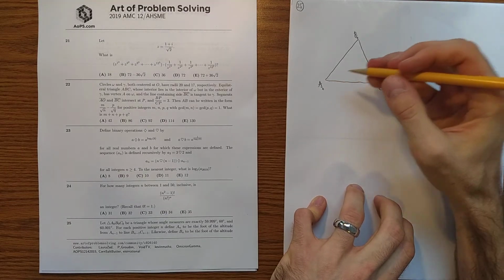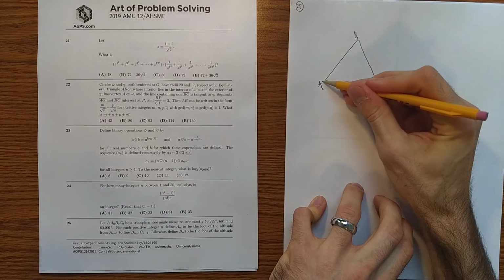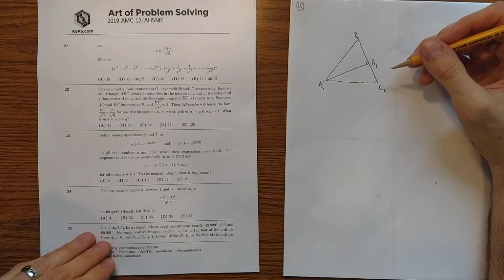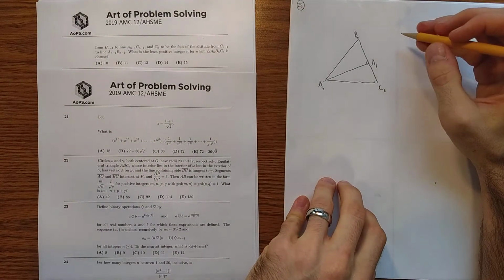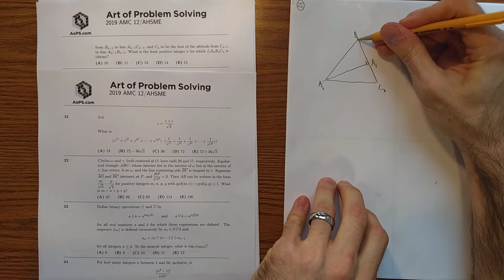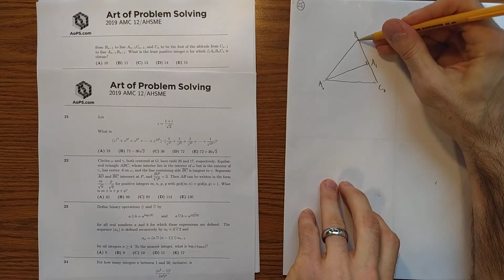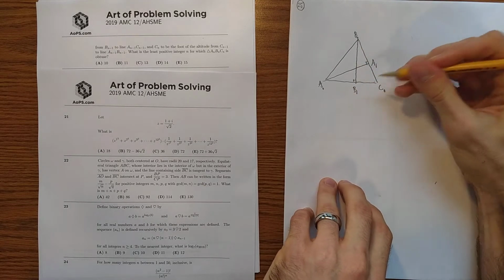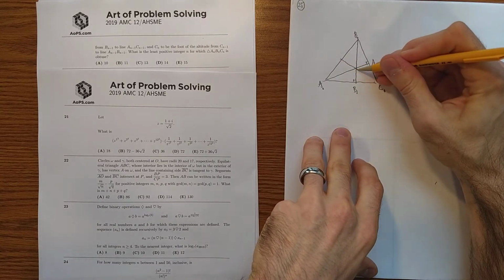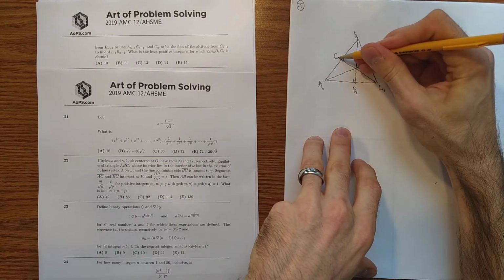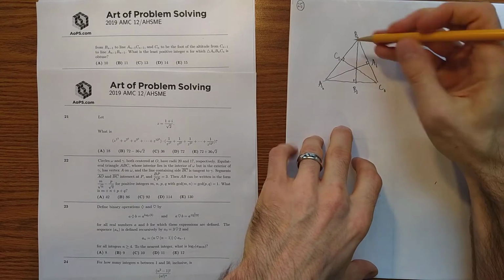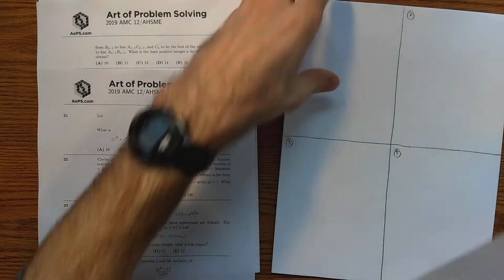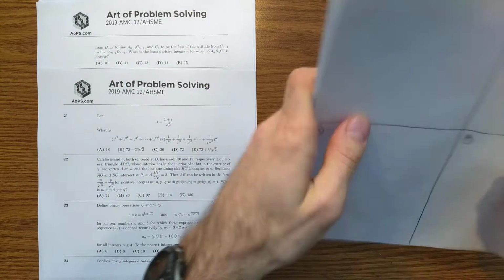Okay, A sub n is the foot of the altitude from A sub 1. B sub n is the foot of the altitude from B0, I see. So this is B sub 1. C sub n is the foot of this altitude. And when does it become obtuse? Okay, so we just need to relate these angles to the whole angles. All right, well, I want to start from the beginning. That's good to give me a sense of those problems.